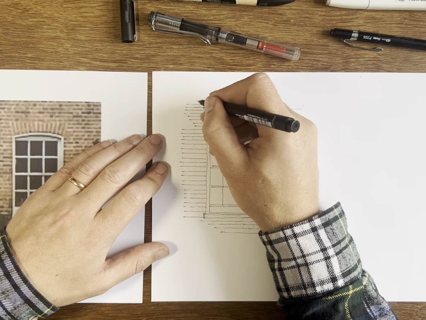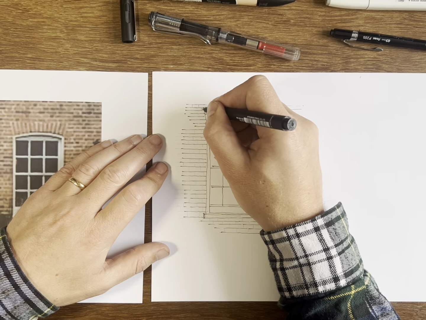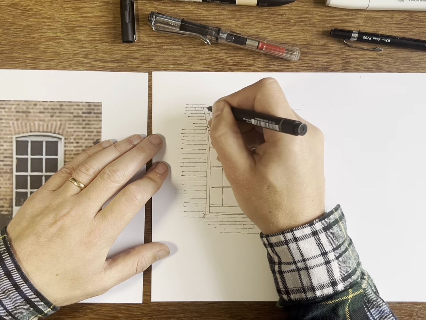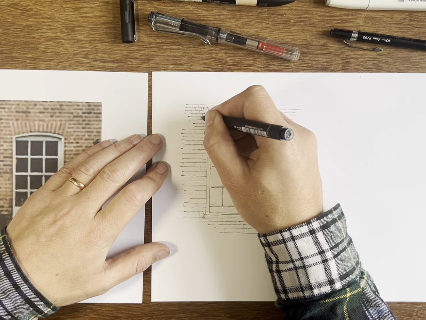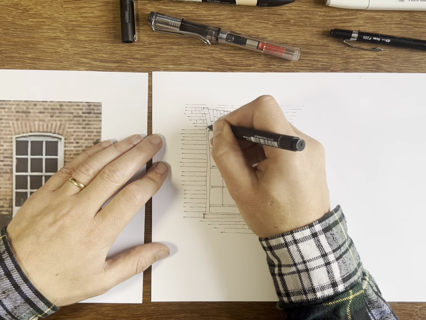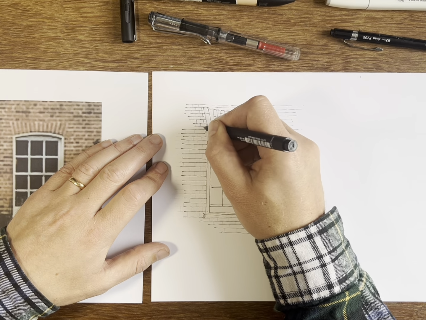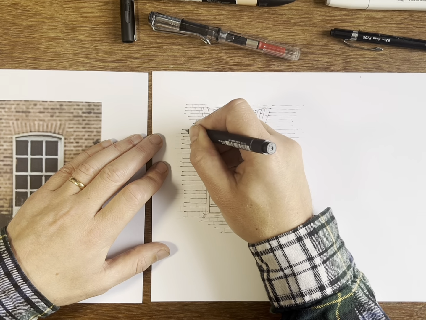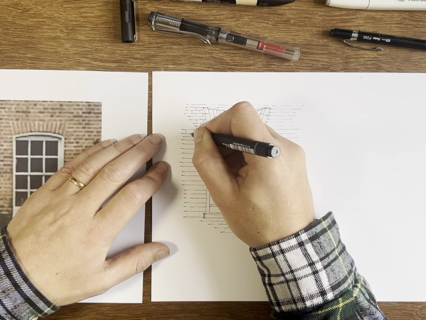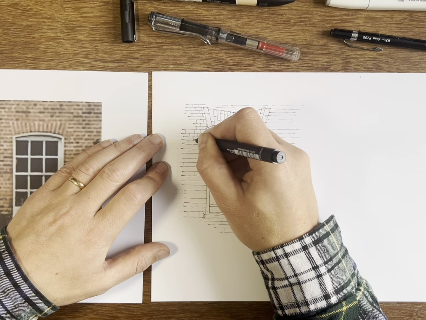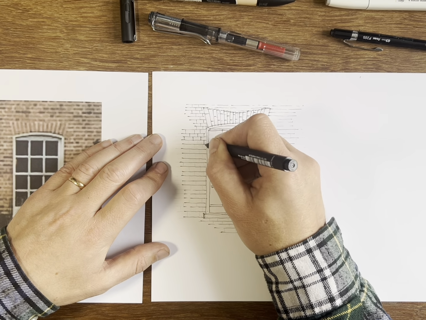Let's just have, let's see if we can get a brick effect going here, just to give it a realistic showing that these are bricks.